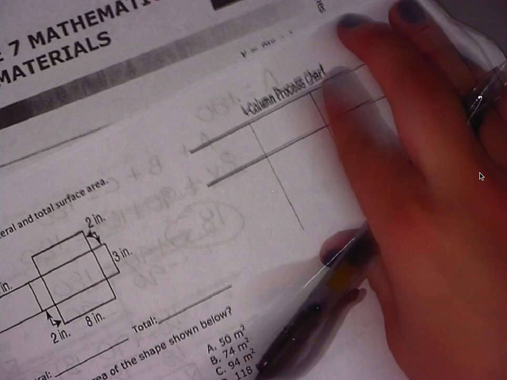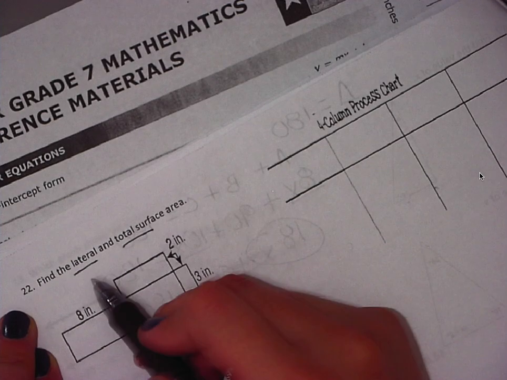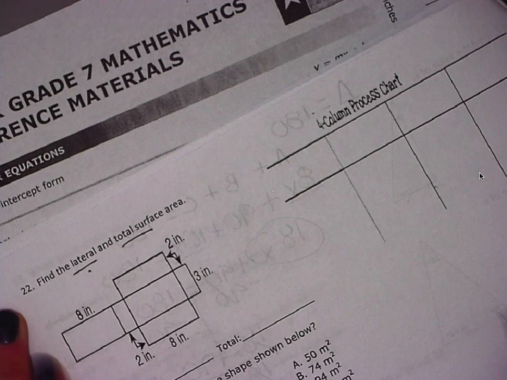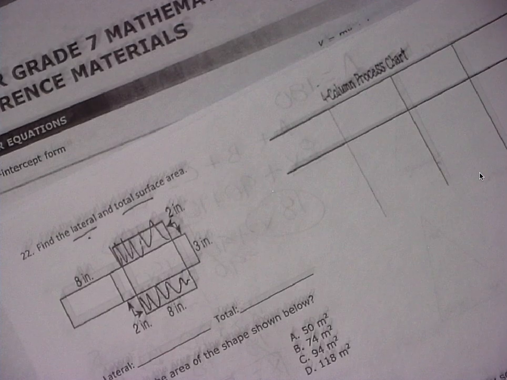Okay. They want you to find lateral and total surface area. I'm okay with you just finding lateral. So lateral would mean everything except the bases. In this case, the bases are these two because they're the wings that are sticking out.